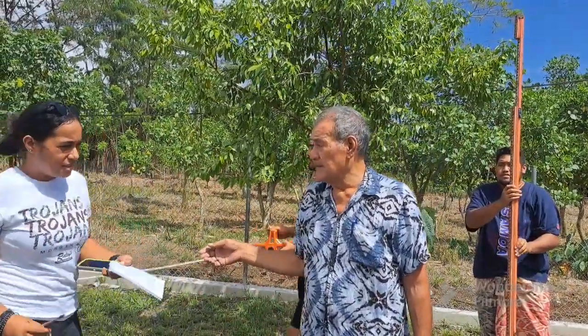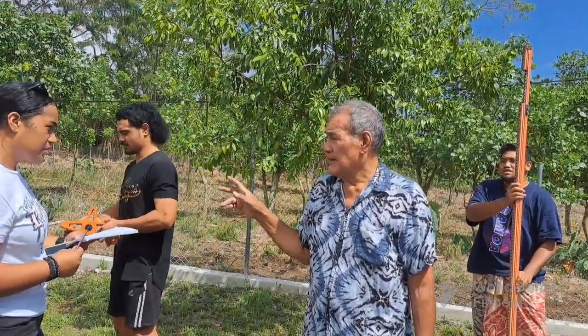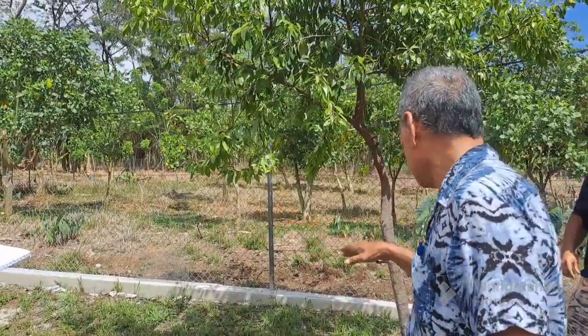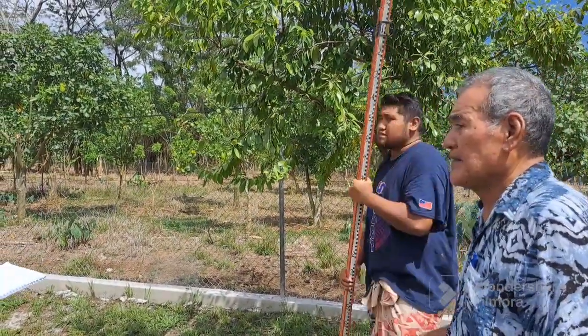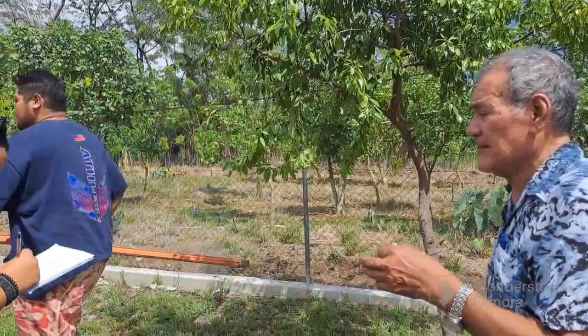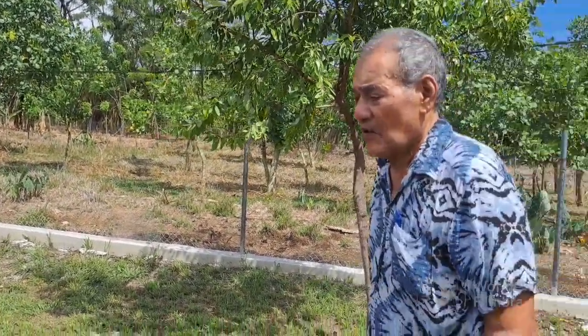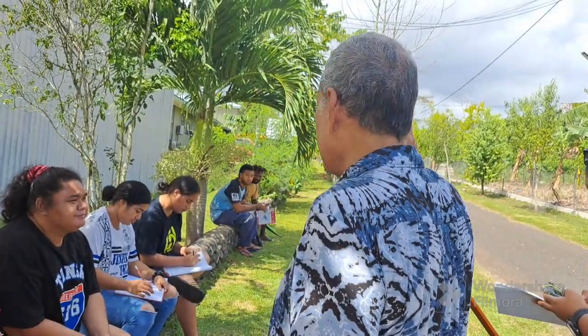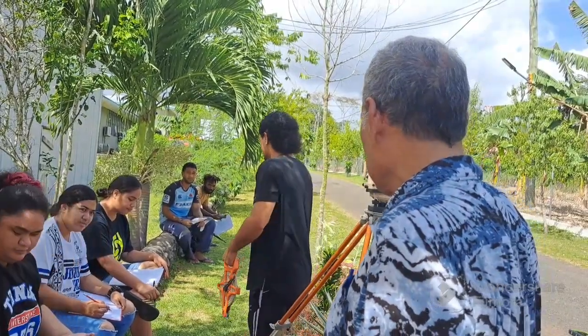So what's the vertical distance? Vertical distance, 1.44. That's the vertical distance between the two, the one that we just took away. What's important are the two. The reading on A is 0.782.